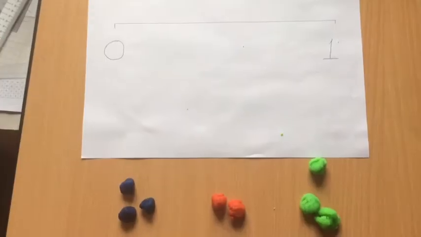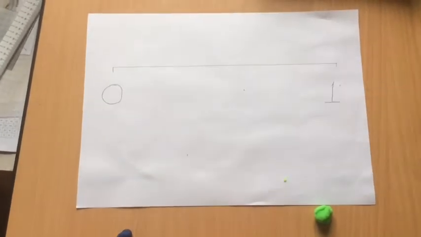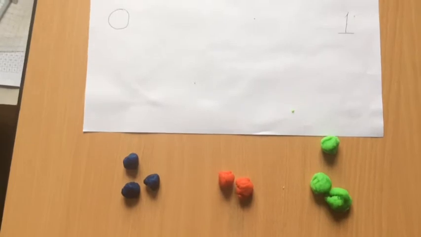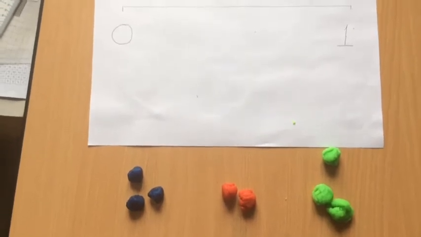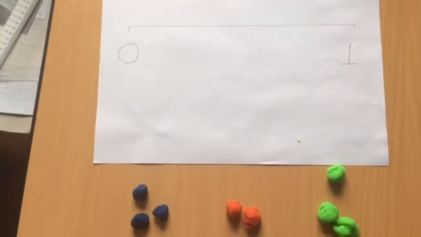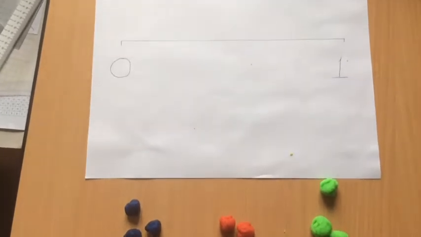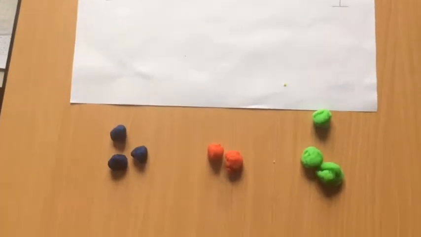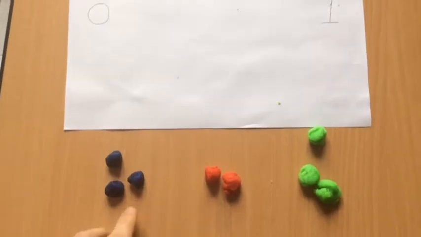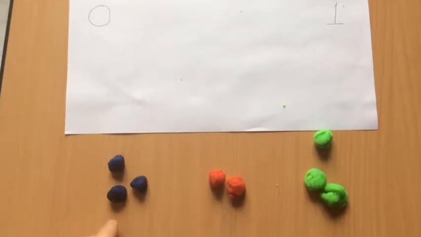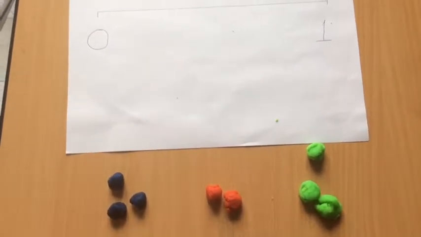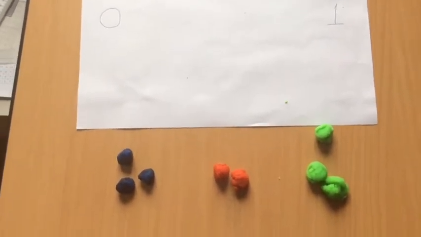So here I have my number line from 0 to 1 and my trusty Play-Dohs, which I'm going to use to try and show you how to work out probabilities. So if you have to work out the probability of something happening, it's going to be the number you've got over however many you have. That sounds a bit complicated, but let's try it.